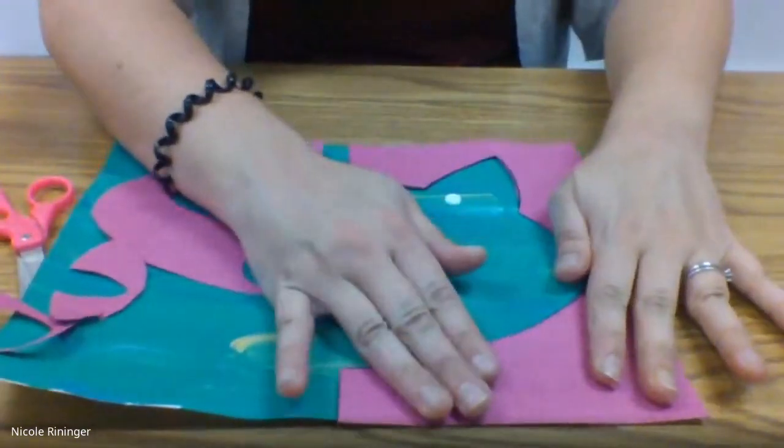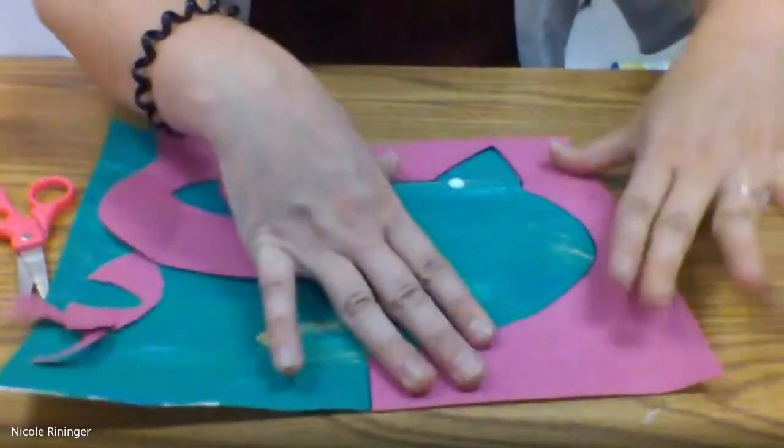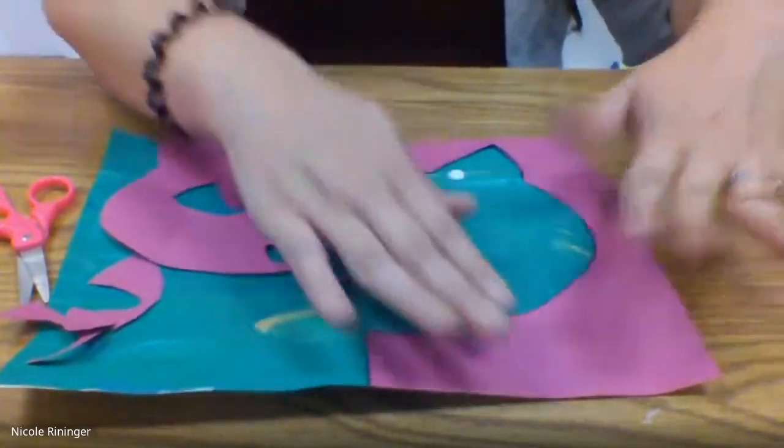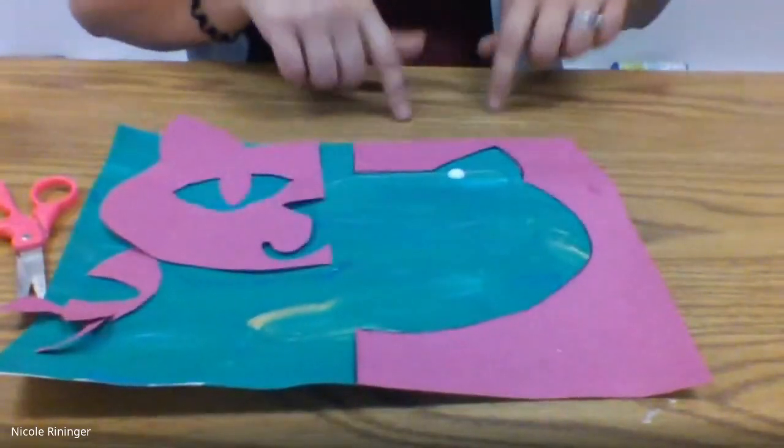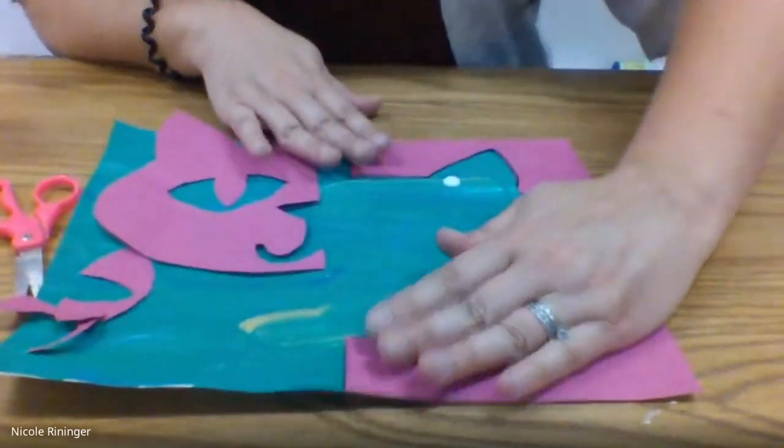Now I'm going to smooth it out. And that'll dry clear, so that's not really a big deal. If you get glue somewhere you shouldn't, it'll dry clear. Now, if you get it on the table, make sure you clean it up. But if it's on your paper, no big deal.